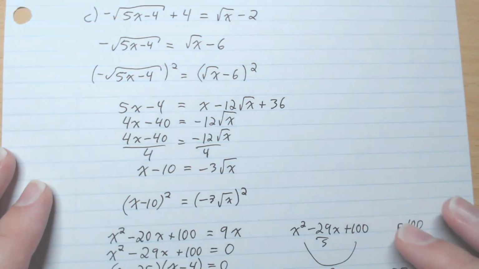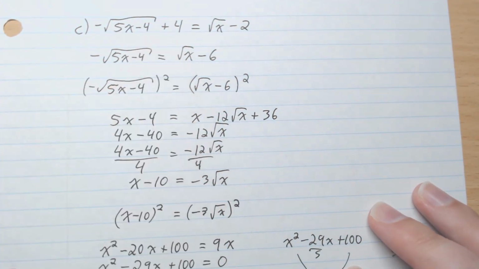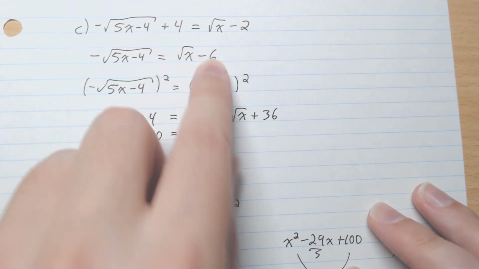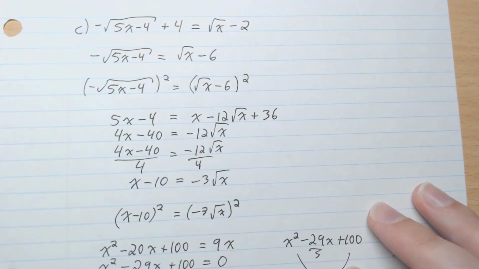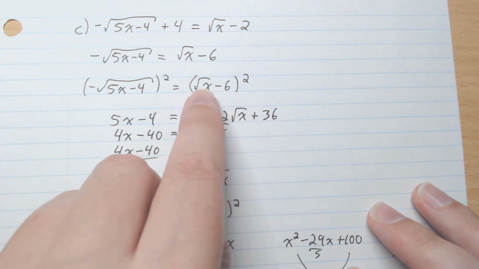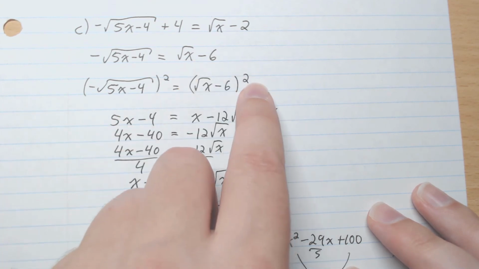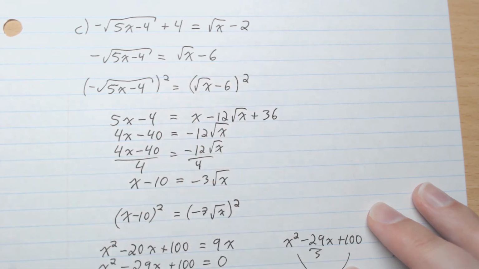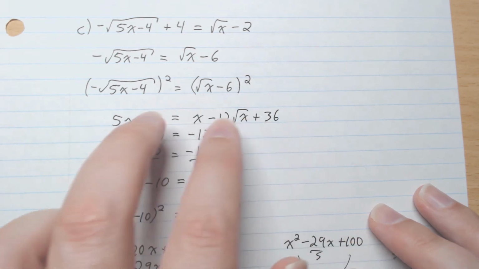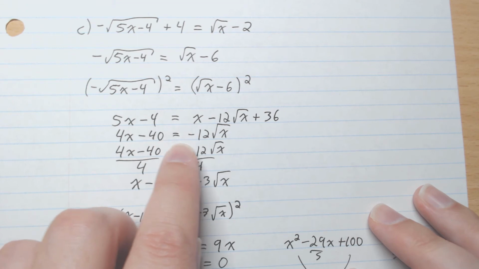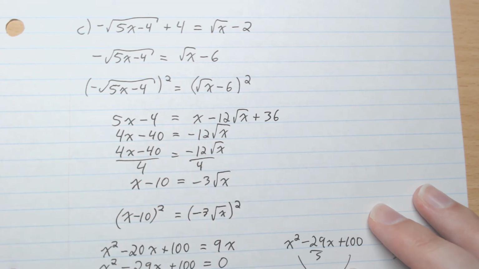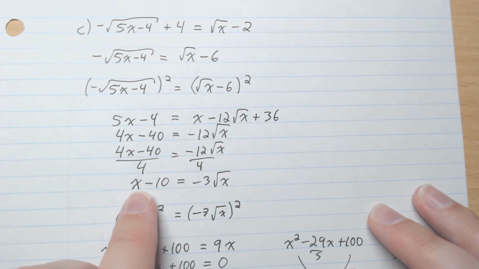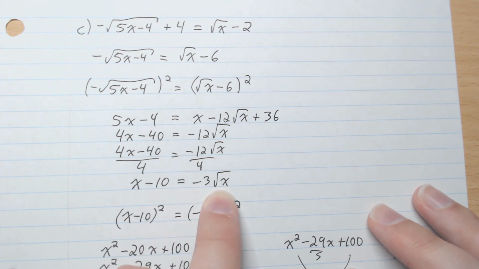Okay, C. We're going to move 4 to the other side. So we got root x minus 6 like that. Square both sides. So 5x minus 4 equals x, 2 root x times negative 6 gives negative 12 root x, negative 6 squared gives 36. We're going to put all this to the other side here. So we have 4x minus 40 equals negative 12 root x. We're going to divide by 4 to both sides. So we get x minus 10 equals negative 3 root x, right? We just made it a little bit simpler.